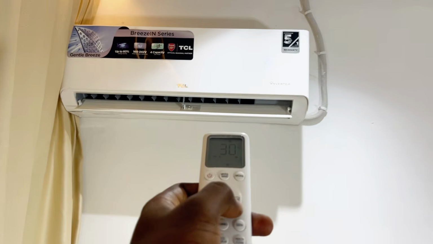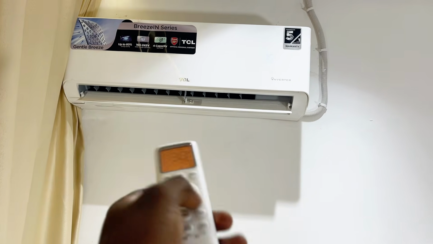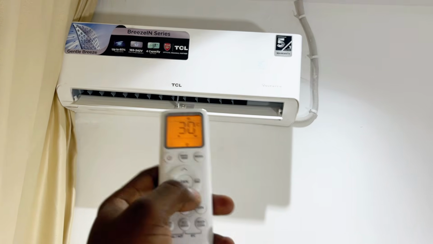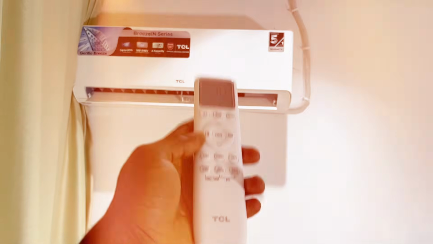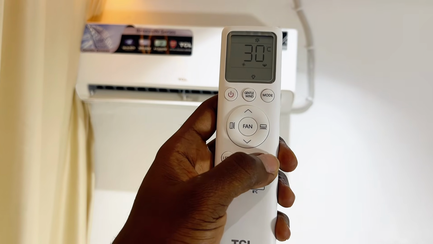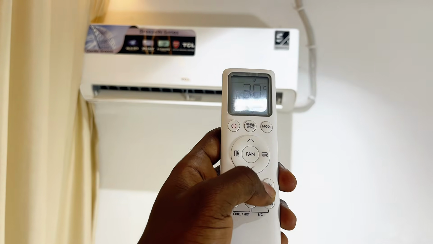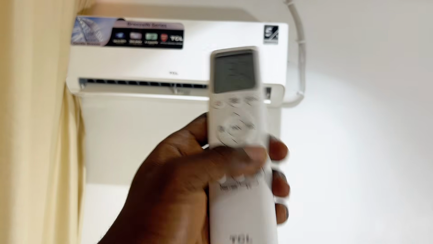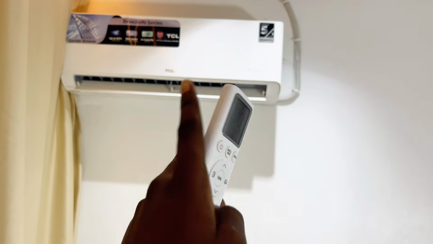And if you go ahead and tap on the button again, it automatically stops the horizontal flaps at the point where you tap on the button as well. On the TCL AC, there is also the Gen button, and this is basically the economy button in some AC remote controls, and basically this is just going to save you power on your TCL AC.